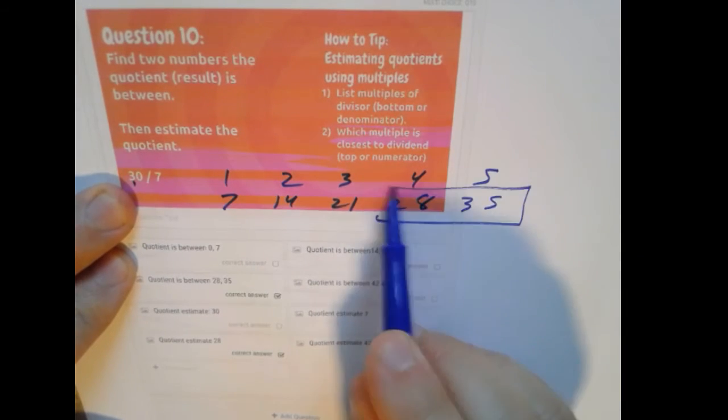Okay, find two numbers the quotient or result is between. So remember when we're doing the multiples, then we're going to estimate the quotient using that number. That would be the number we would use as the new dividend to figure out the quotient. Okay, so what we did is 7, 14, remember this? 21, 28, and 35. So this would be 1 times 7, 2 times 7, 3 times 7, 4, and 5 times 7. So 30 falls between 28 and 35.